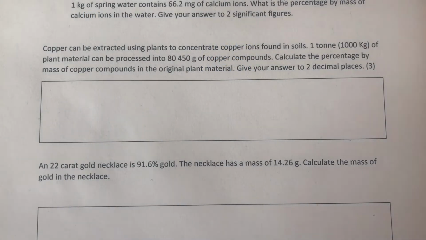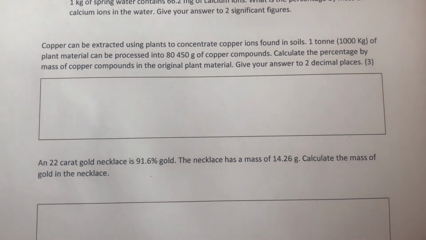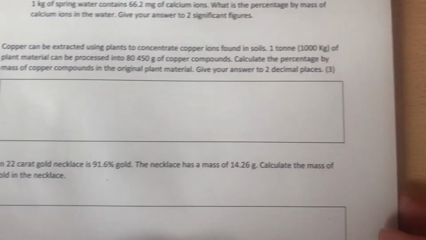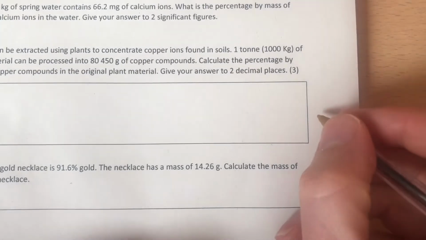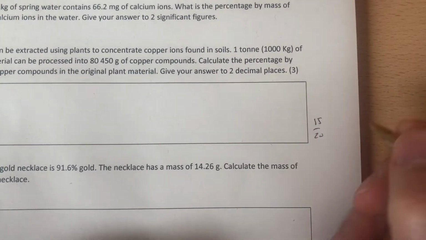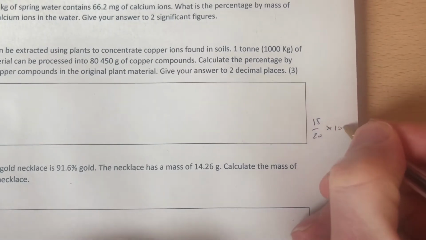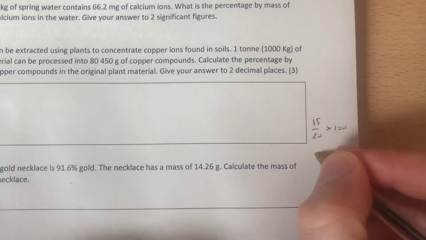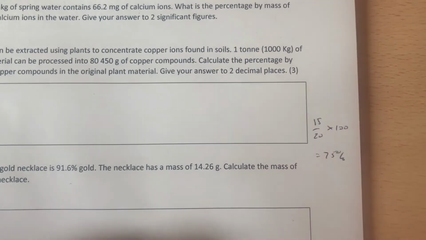We've got very common questions in GCSE chemistry about percentage. And percentage is really straightforward if you know how. If you get 15 out of 20 on a test, you'd write it like this: 15 out of 20. And to turn it into a percentage, you'd simply multiply it by 100. So it'd be 15 divided by 20 multiplied by 100 equals 75%.